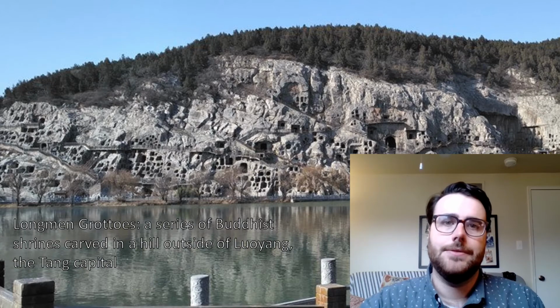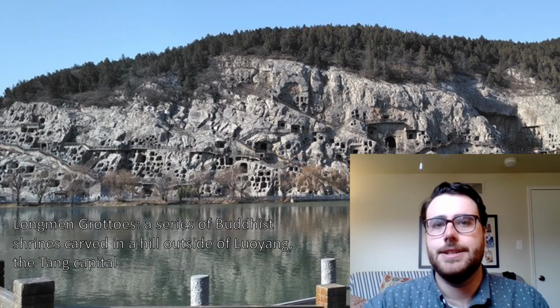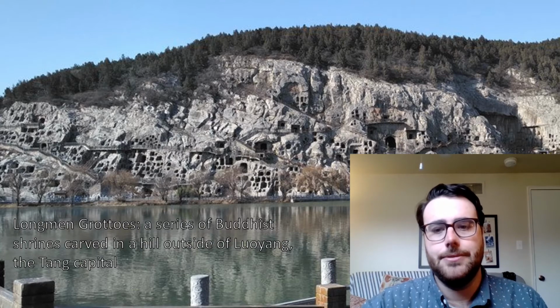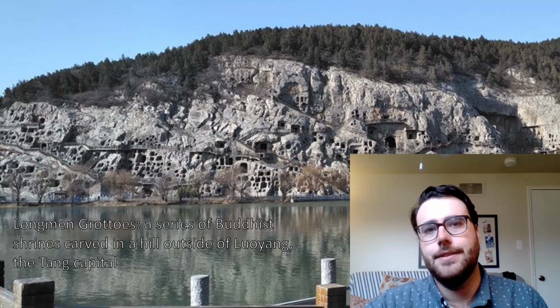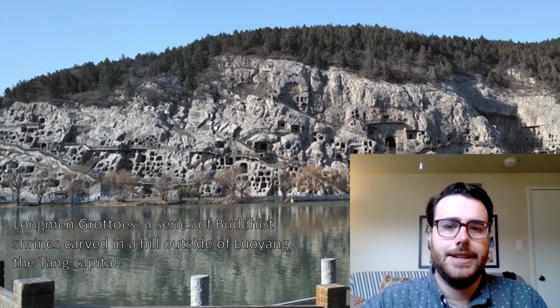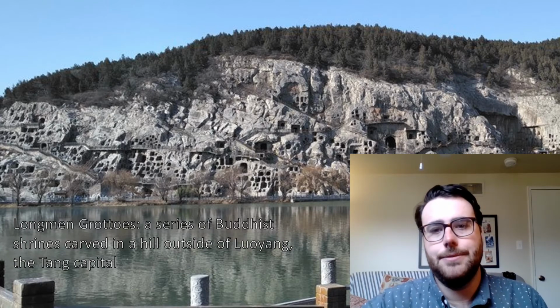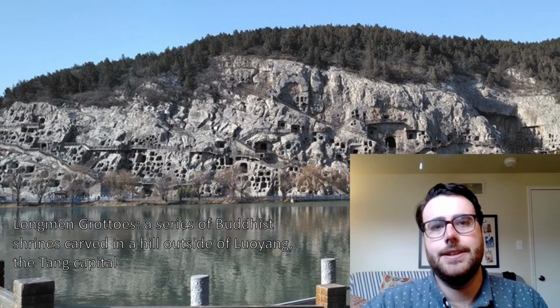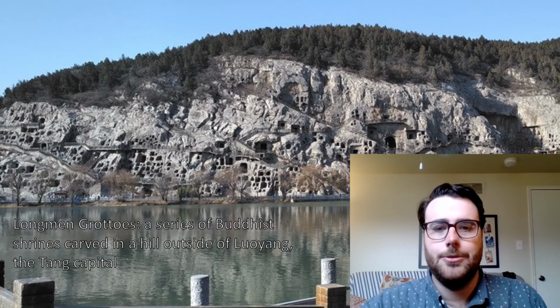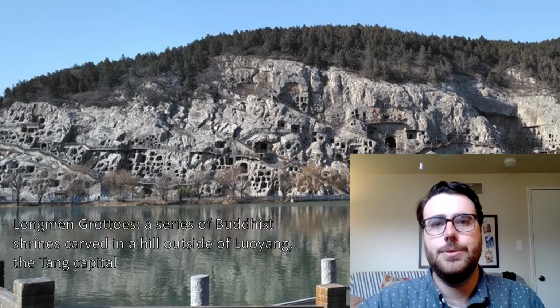So you see leaders of the Sui and the later Tang Dynasty supporting Buddhism, and you see a really good example of that in front of you, the Longmen Grottos, which is right outside of the Tang Dynasty capital, Luoyang, and it was funded by Tang Dynasty leaders like the incredible female emperor Wu Zetian.